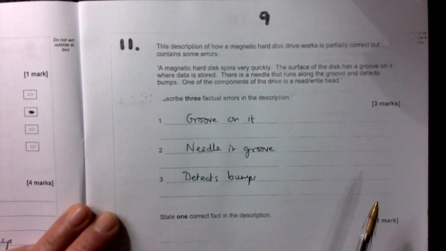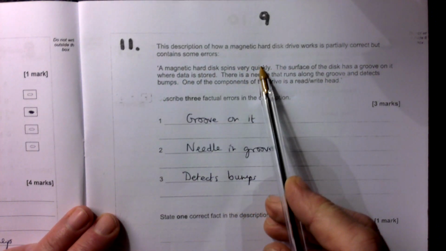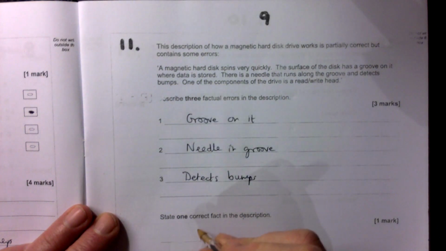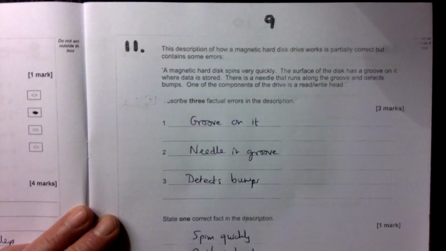State one correct fact in the description. Well, there are 2 correct facts we could pick up here. The magnetic hard disk spins very quickly. That is true. And there is a read-write head. Either of those is correct. Spins quickly, or the read-write head. Either of those will get you your mark.